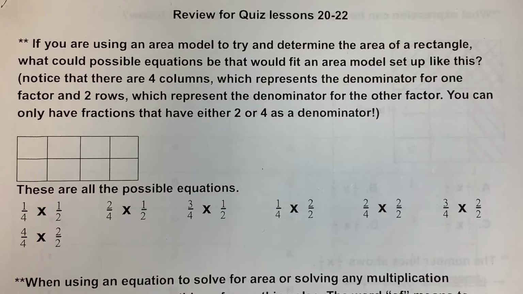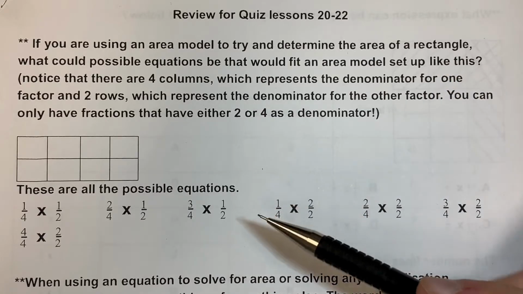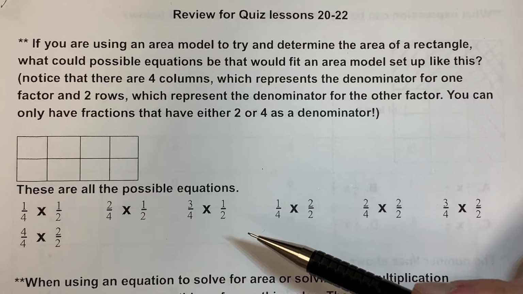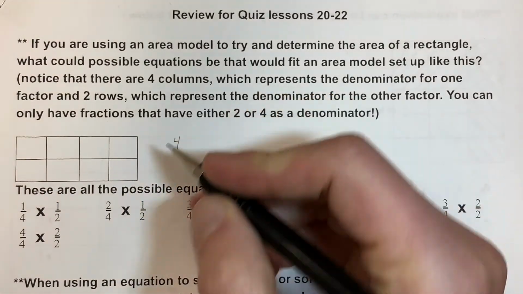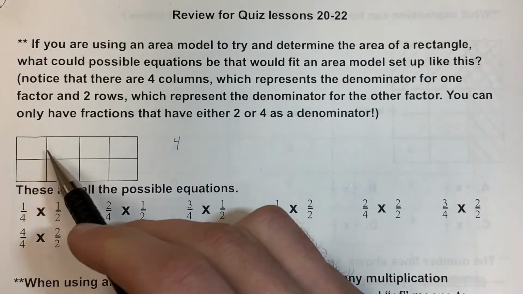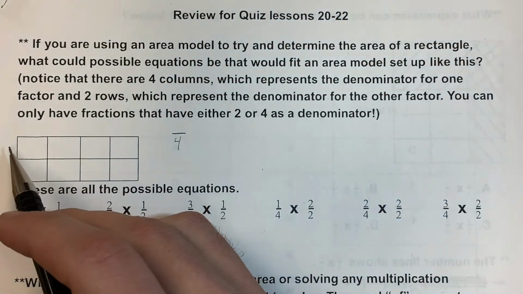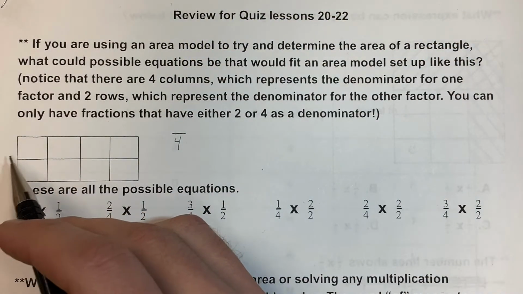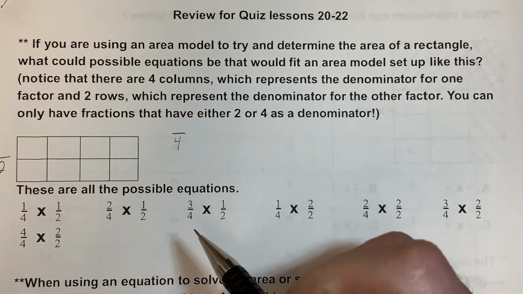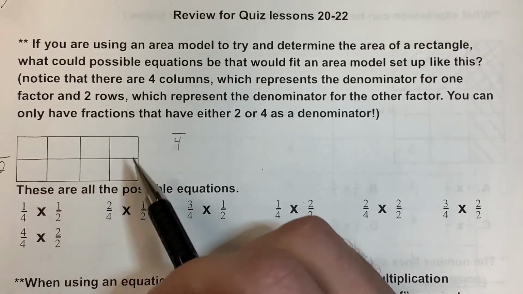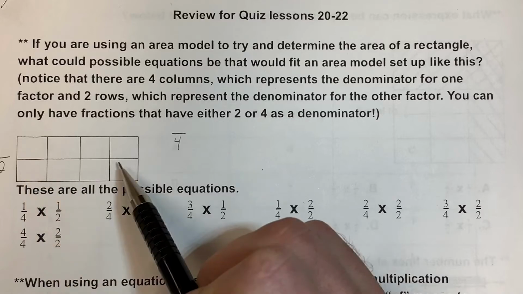First, if we're looking at a model and we're trying to determine the area of the rectangle, what equations could fit the model? First thing we're going to look at, you notice there's 4 columns, so we know it's going to be something over 4, and whatever is shaded would be the numerator. And for the rows over here, we know it's 2, so we know the denominator is going to be 2. But we also know that the numerator cannot be more than the denominator. So we cannot have 5/4 because there's only 4.